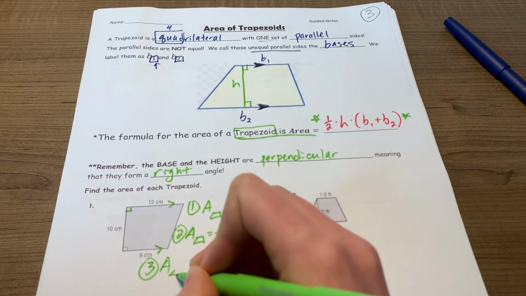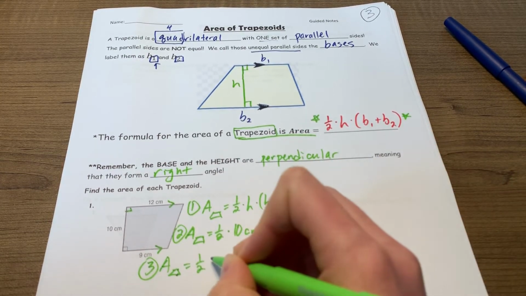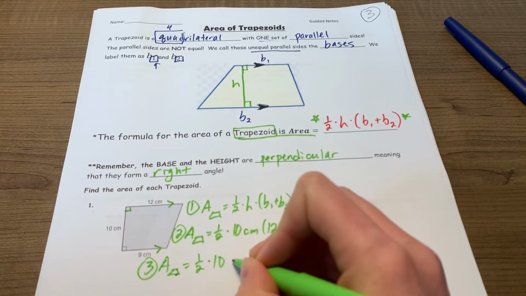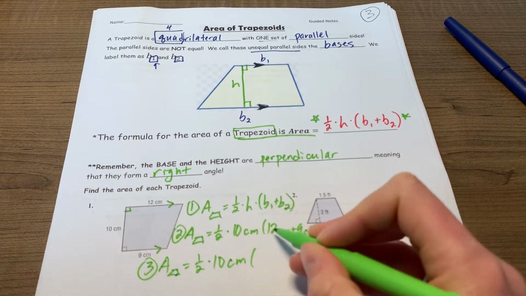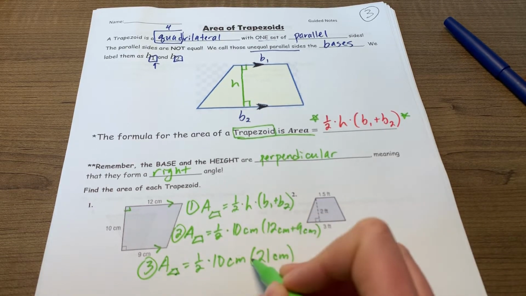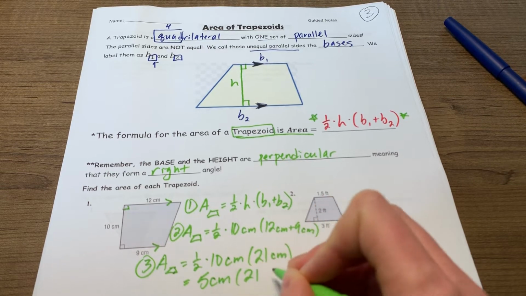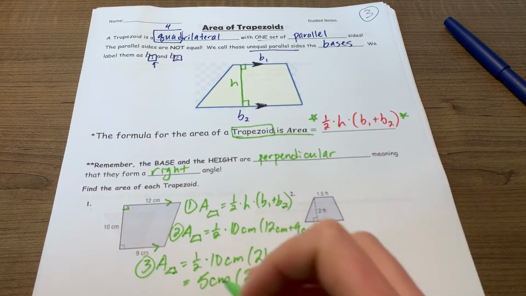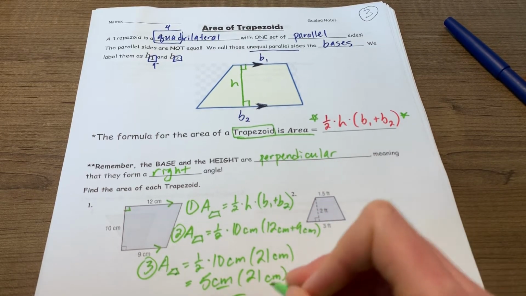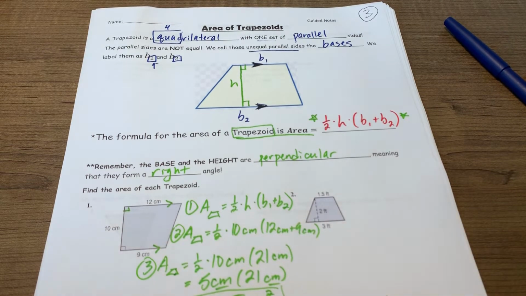So we have the area of the trapezoid is 1/2 times 10 centimeters times 21 centimeters. My next step, half of 10 is 5 centimeters times 21 centimeters. And 5 times 21 is 105 centimeters times centimeters, which is centimeters to the second power, square centimeters.